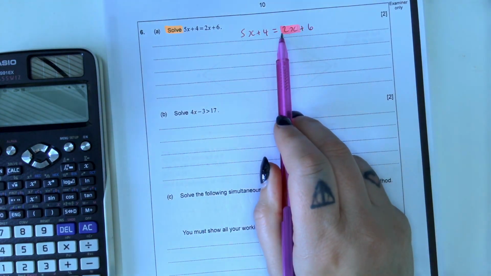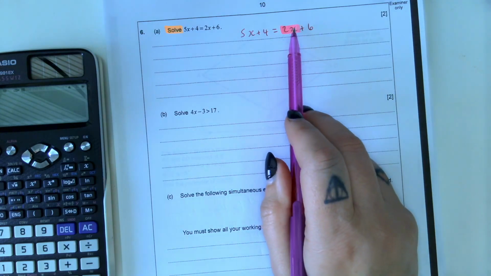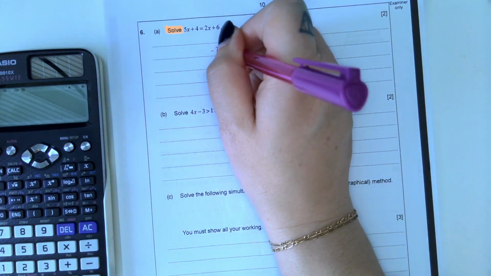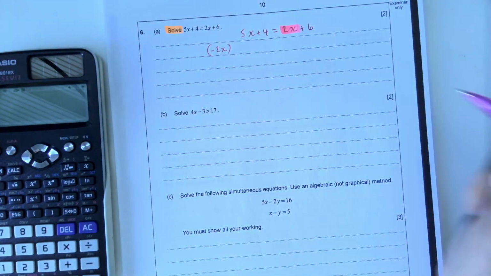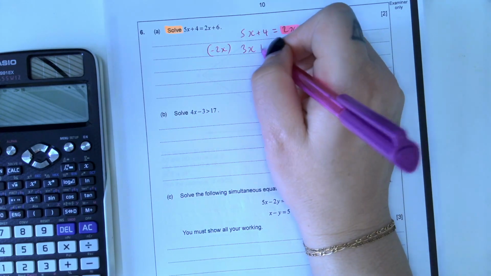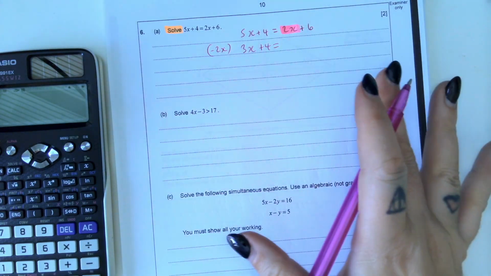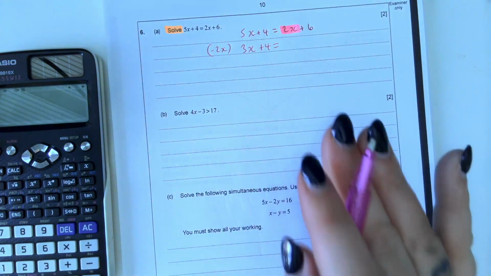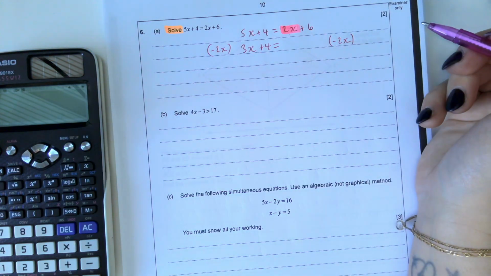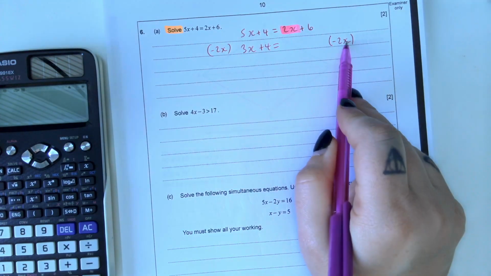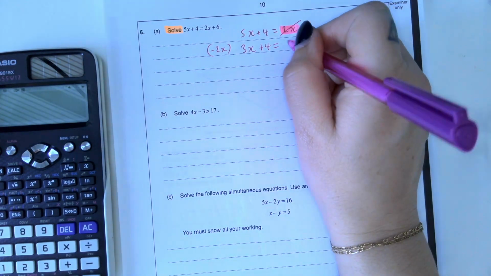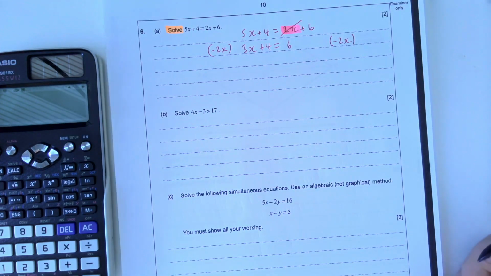The opposite of having a positive 2x there, the way I'm going to eliminate it is by taking 2x away from both sides. So when I take 2x from the left-hand side, 5x take away 2x is 3x. My plus 4 is still there. I've done nothing with it. It's not an x term, so it's staying where it is. I need to do the same to the right-hand side to balance the equation. 2x take away 2x is 0. We've eliminated that 2x. We're just left with 6 on the right-hand side.